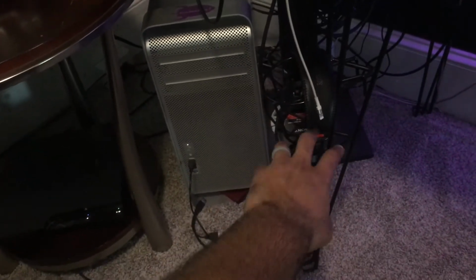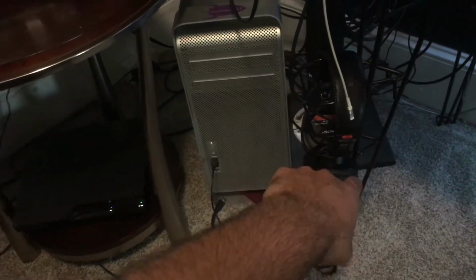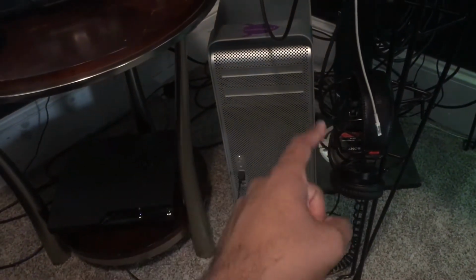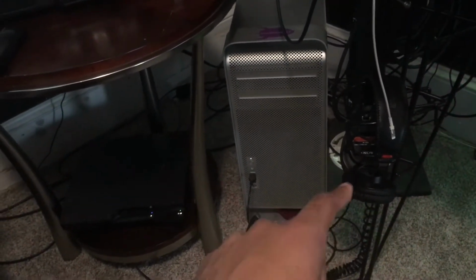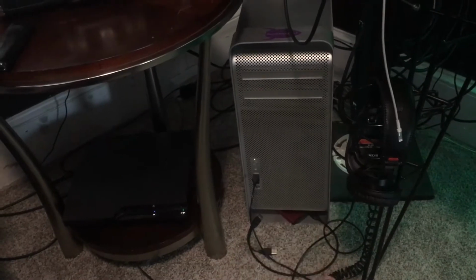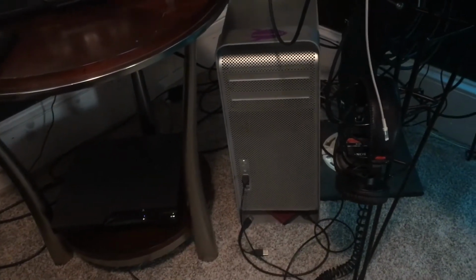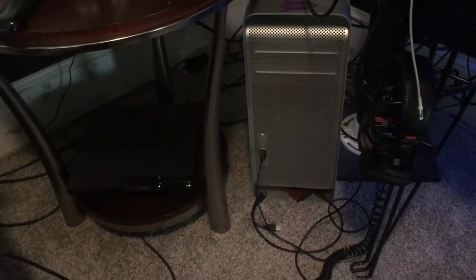I got some Sony MDRs that I've had. Man, I've had that same model. This is the third one that I've bought, but I've had that same kind of headphones for probably 10 years. They're just really, really good. I just don't like the coil thing because it's so long.